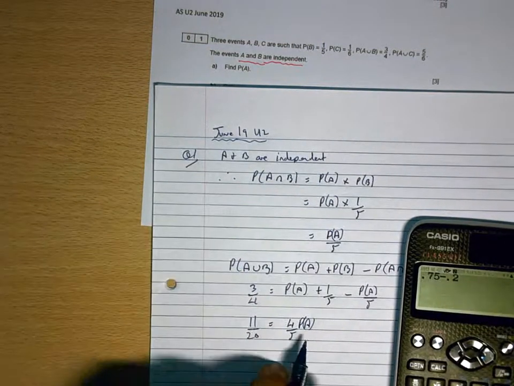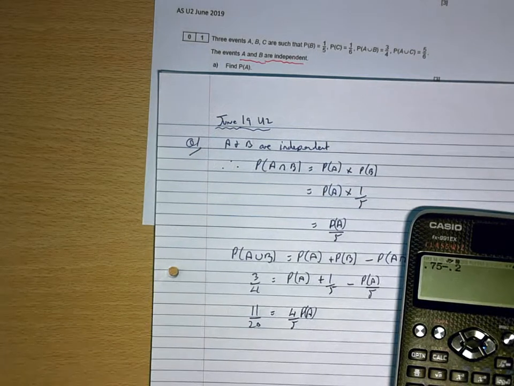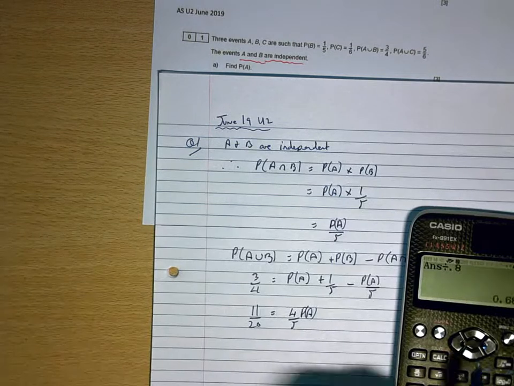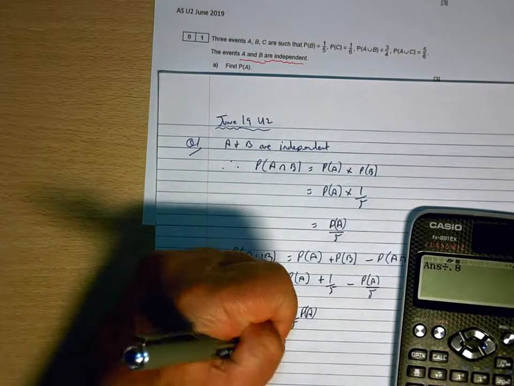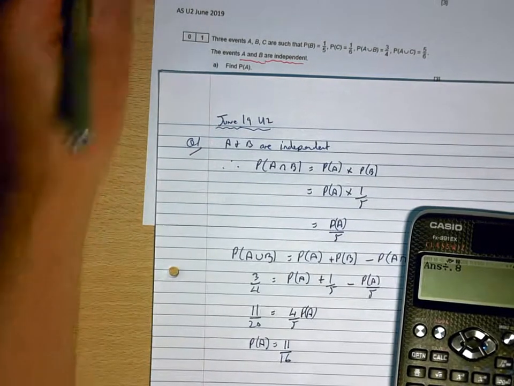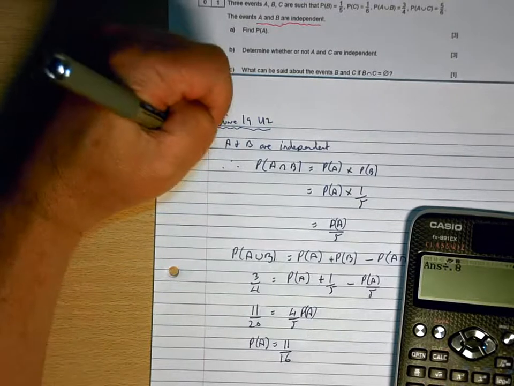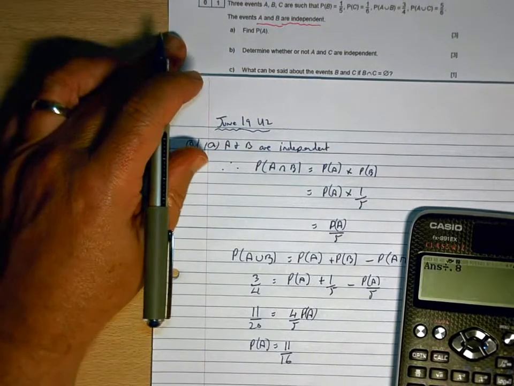So to get PA on its own, I'm going to divide 11/20 by 4/5, which is 0.8. So PA is 11/16. So that's part A. Part B.